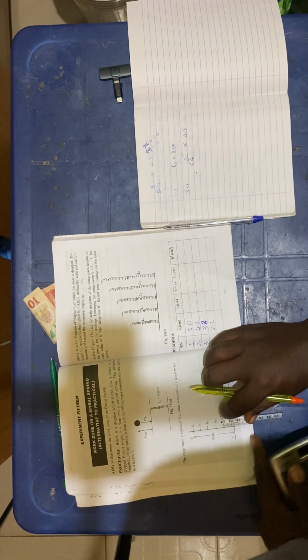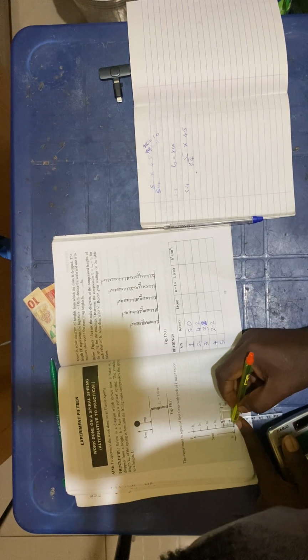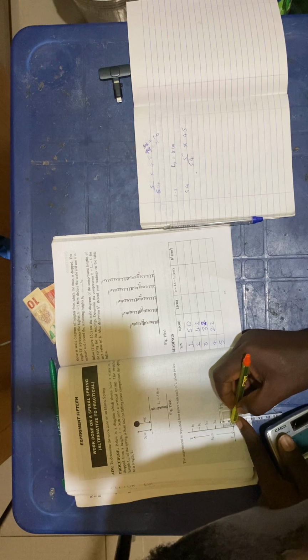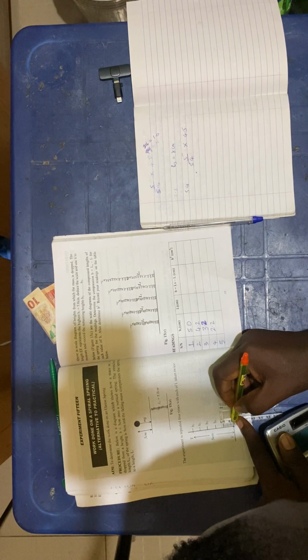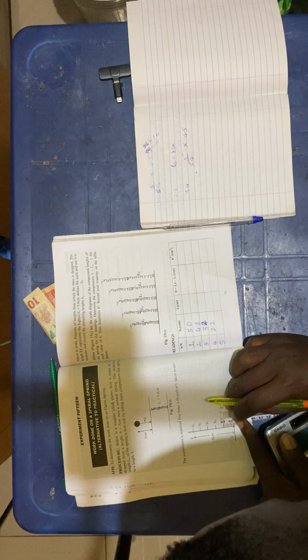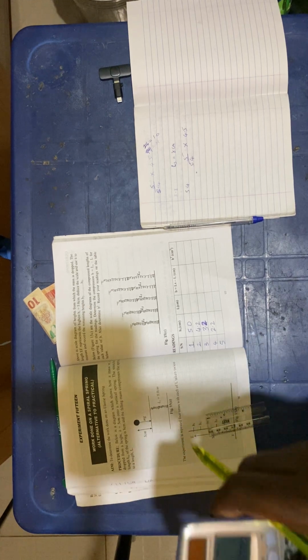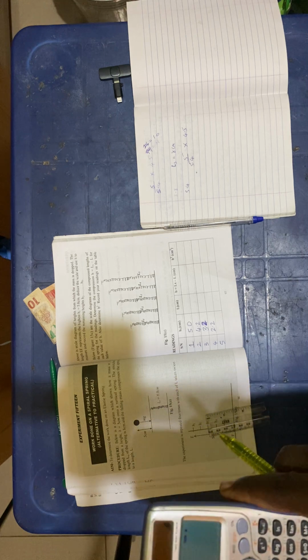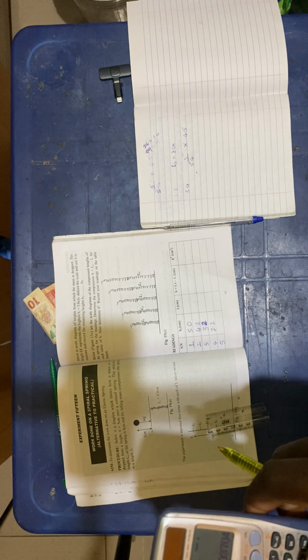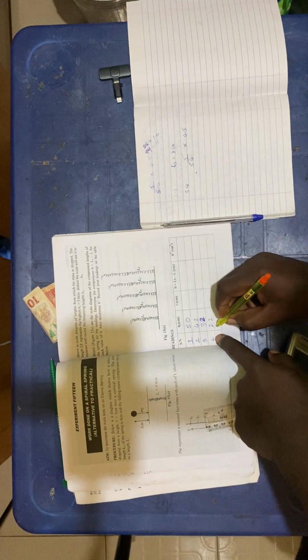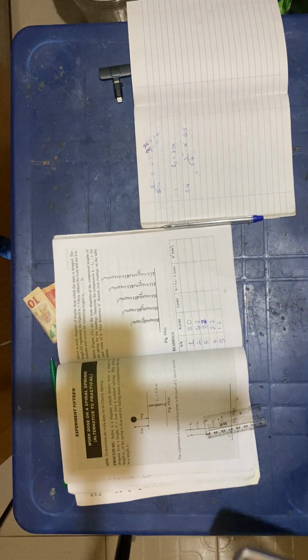Let us measure it. So this is 1, 1.1, 1.2, 1.3. This one fell at 1.3. So if I put 1.3, I'm having approximately 1.2. So it's very easy.